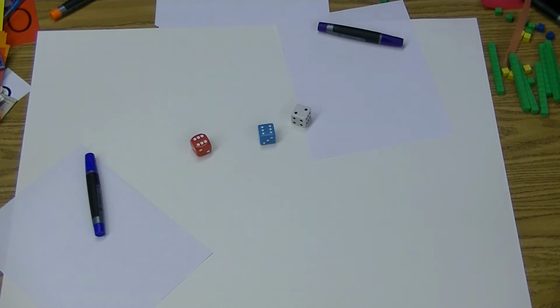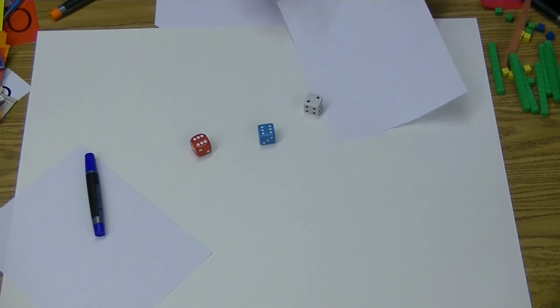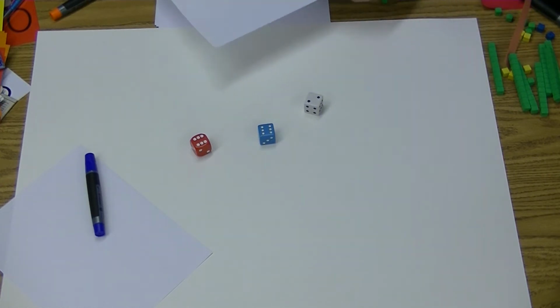So before we get started, I would like for you to turn to a friend and talk to each other about what we did yesterday with comparing numbers. Review what we did yesterday. And how do you compare three-digit numbers? Turn and talk to a friend, and don't forget, you can turn to the page in your math journal if you need some help remembering.